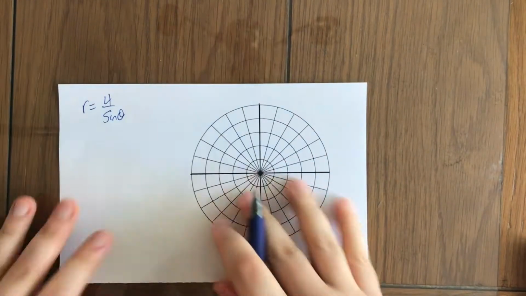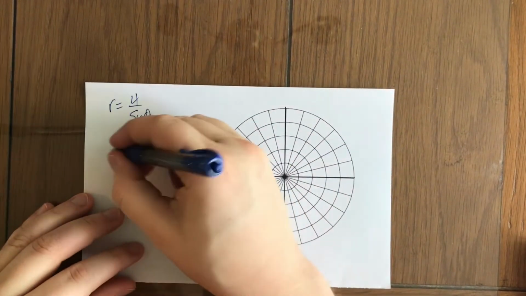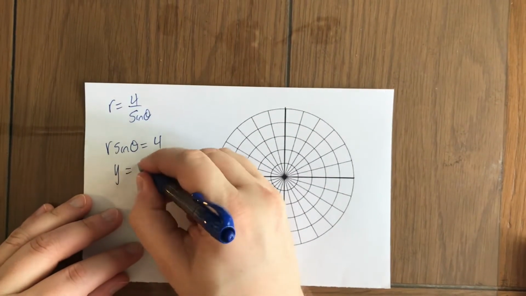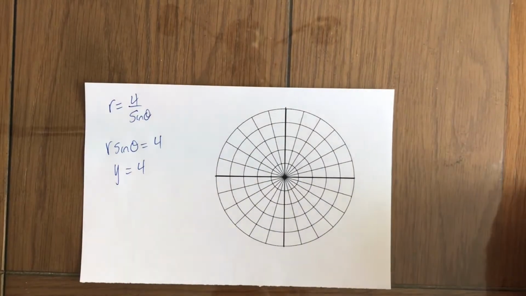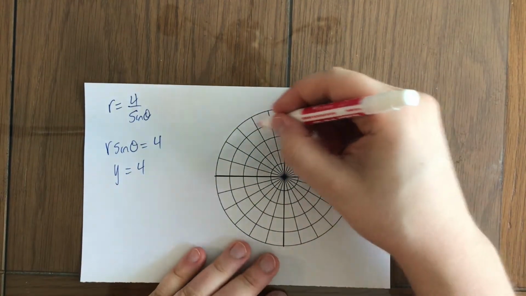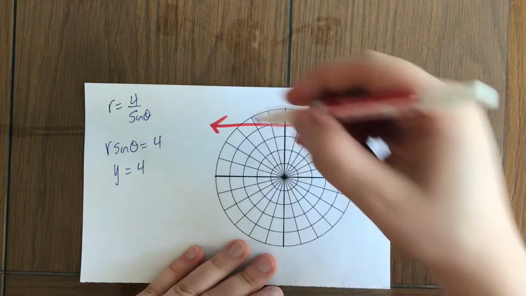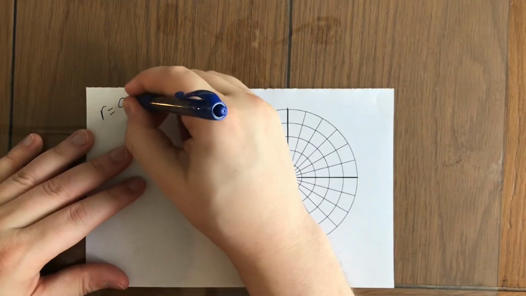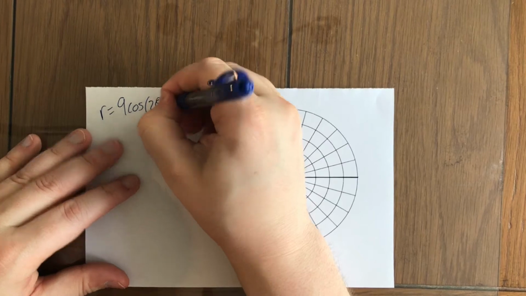Next one, we got r equals 4 over sine theta. So we recognize this from the first half of the unit, where we're going to multiply this to the other side. R sine theta is really y, so this is really y equals 4. So that's a horizontal line, 1, 2, 3, 4, right there. Done.